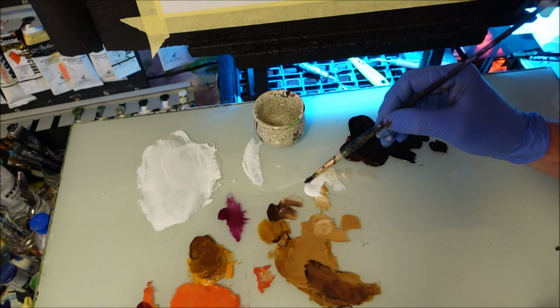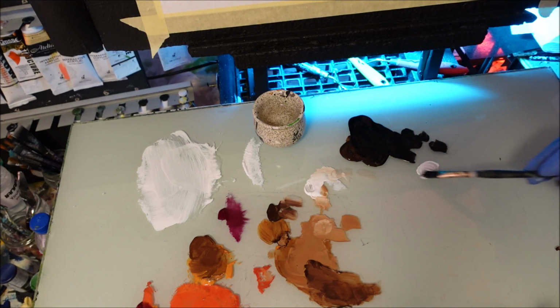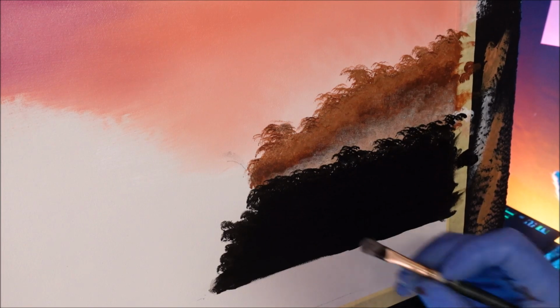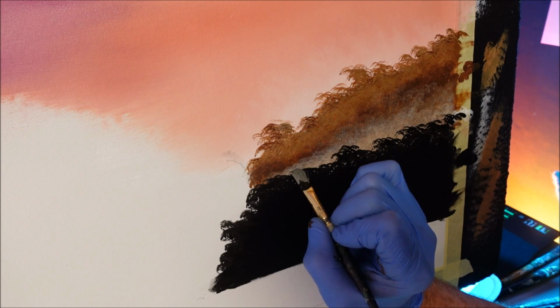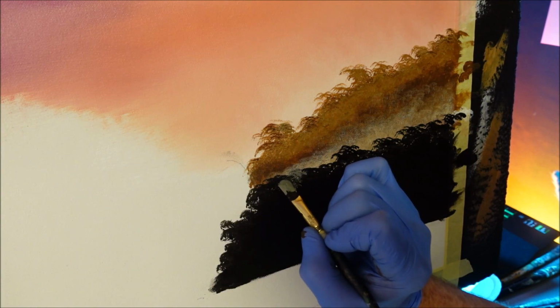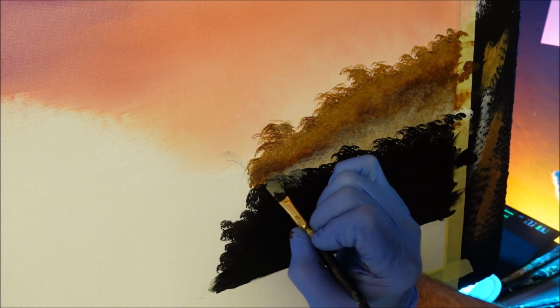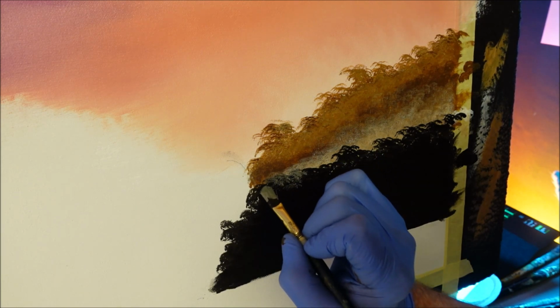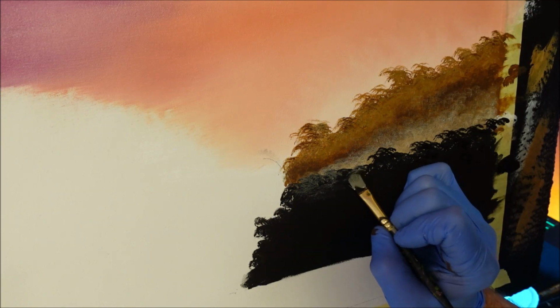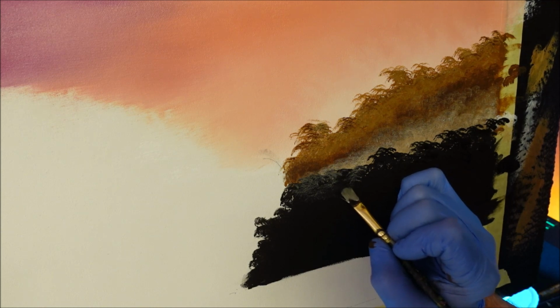Now grabbing some white, just what's in your brush. There we go, look, just what's in my brush was plenty. Looking at the photo, I just want to put a little bit of glare where I can see out there. Coming down here, I can see bits of glare pocketing here. Get it right to the edge. And that's it.